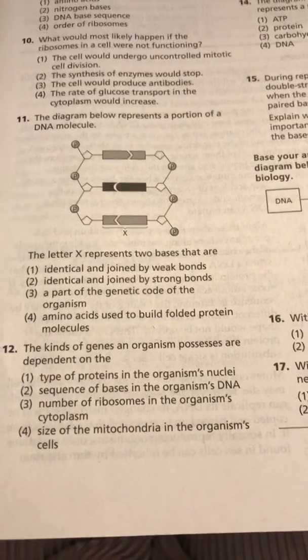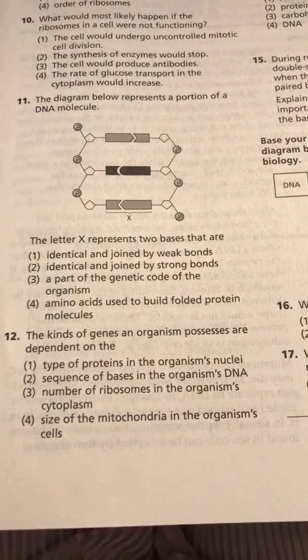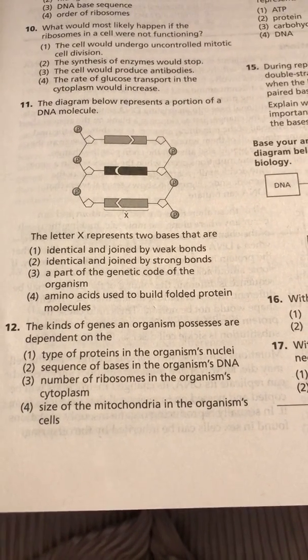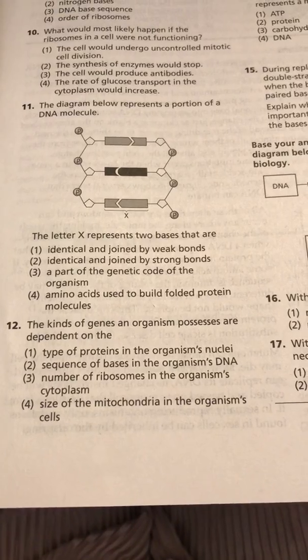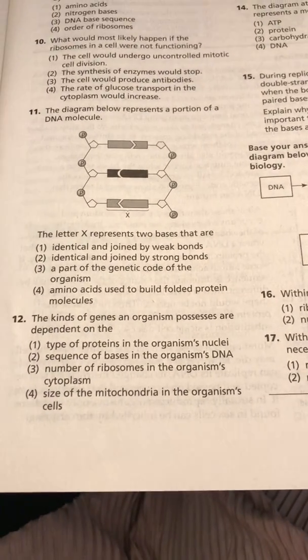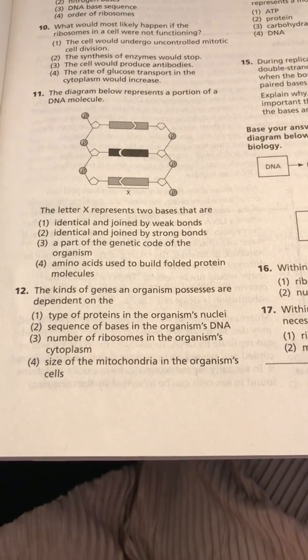11. The diagram below represents a portion of a DNA molecule. The letter X represents two bases that are identical and joined by weak bonds, identical and joined by strong bonds, a part of the genetic code of the organism, or amino acids used to build folded protein molecules.